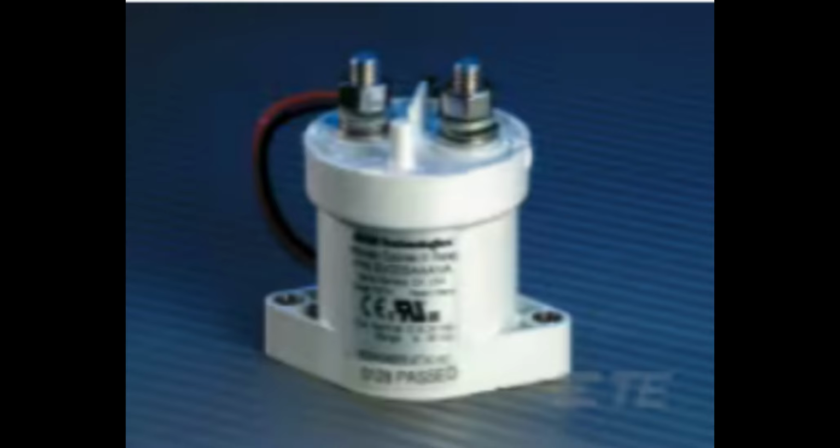You can see at the top the 2 screw terminals there. Those are the 2 main contacts for the relay. Then additionally, you see a red and a black wire. Those are the wires for the coil side of the relay that you'll put your 12 volts through to then close the contact.